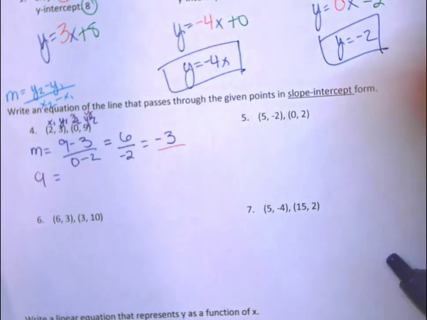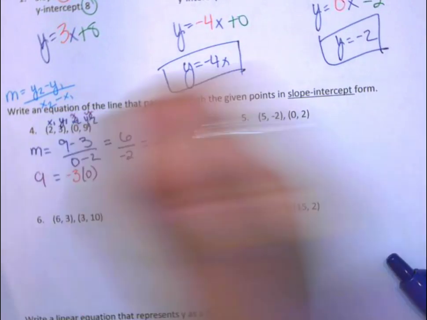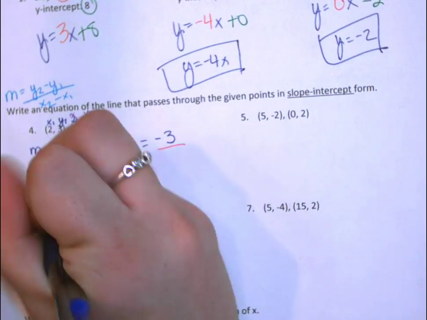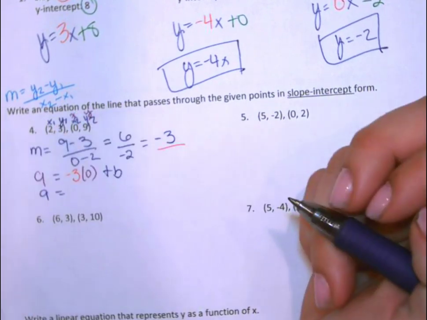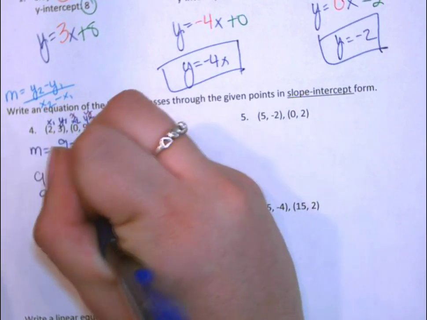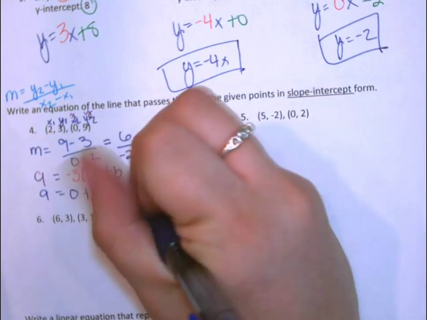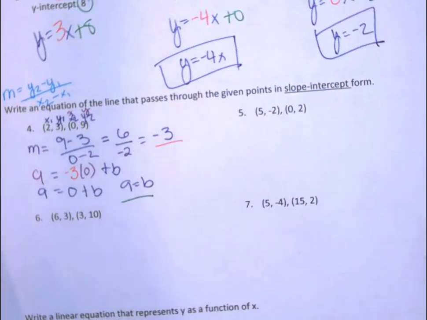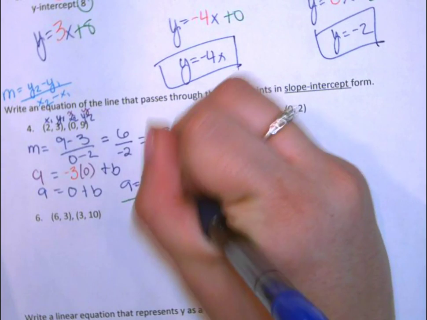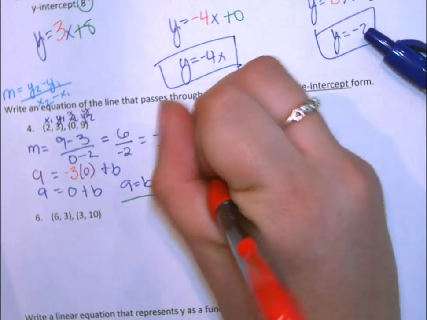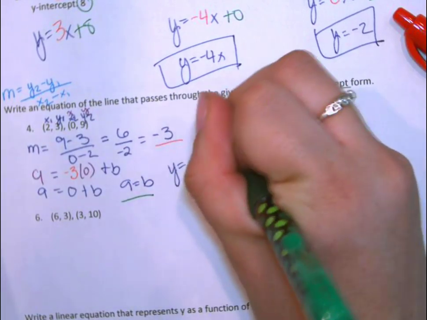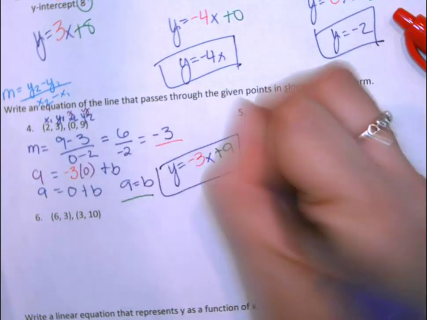9 equals negative 3 times 0 plus b. Negative 3 times 0 is 0 plus b. And then I don't have to write the 0 plus b, so I have 9 equals b. I'm going to go ahead and plug in 9 equals b into my slope-intercept form. So I have y equals negative 3x plus 9 as my final answer.